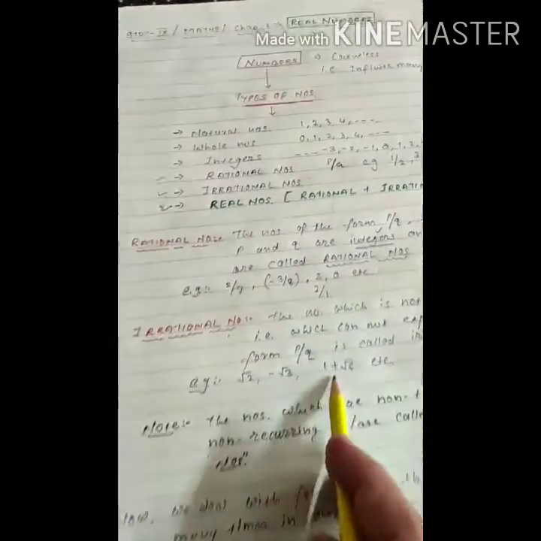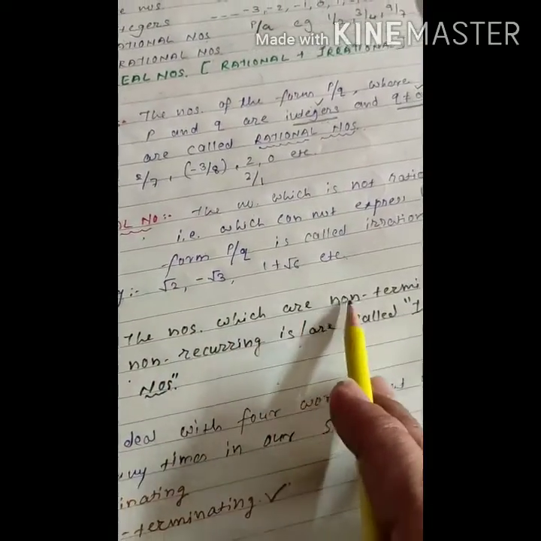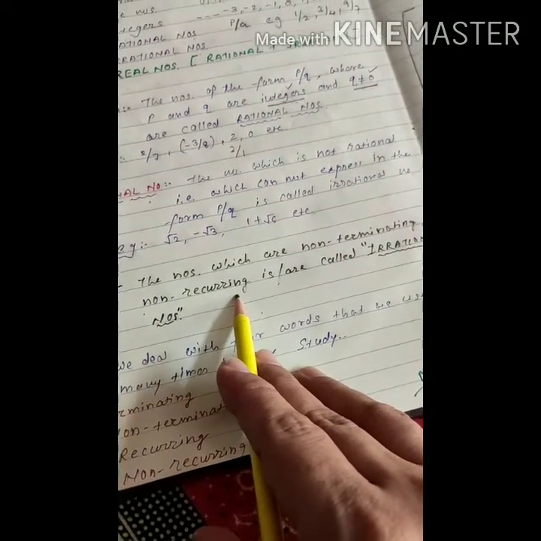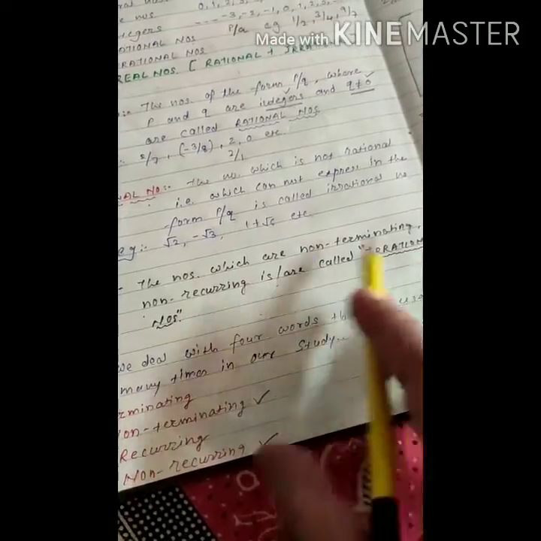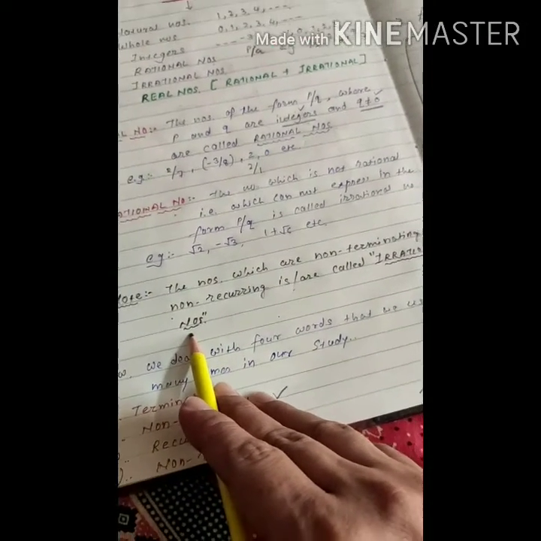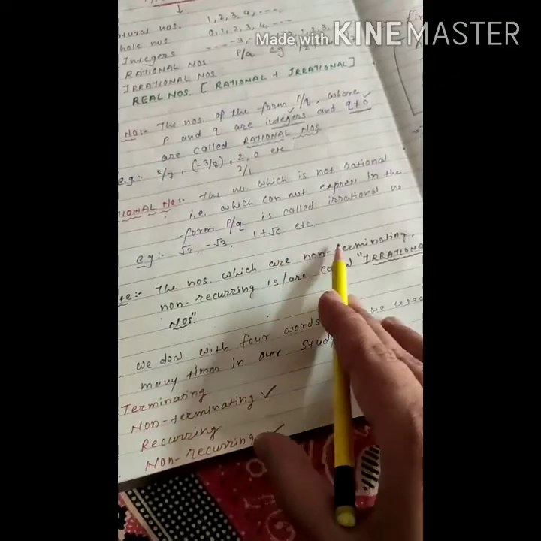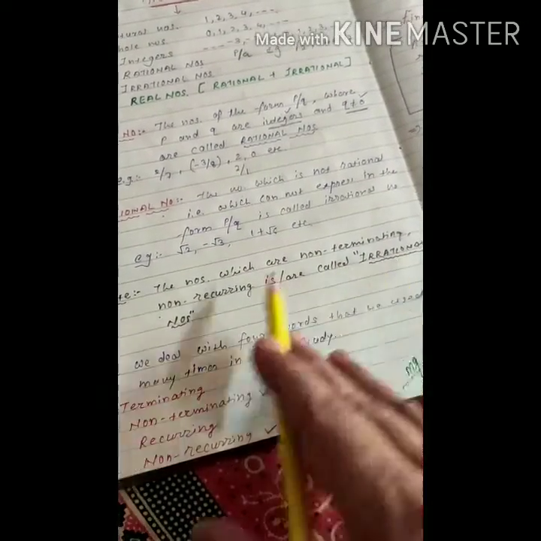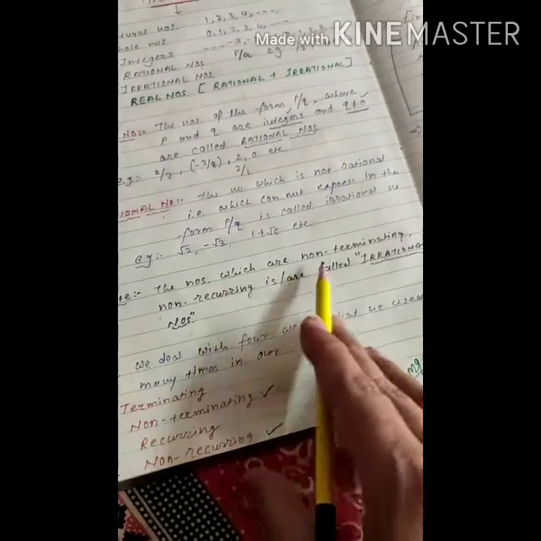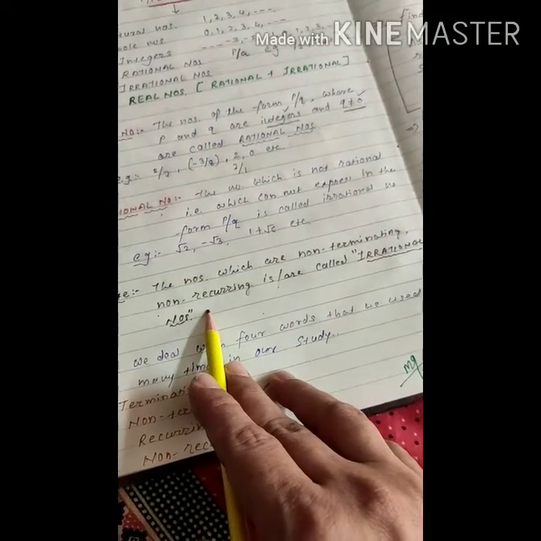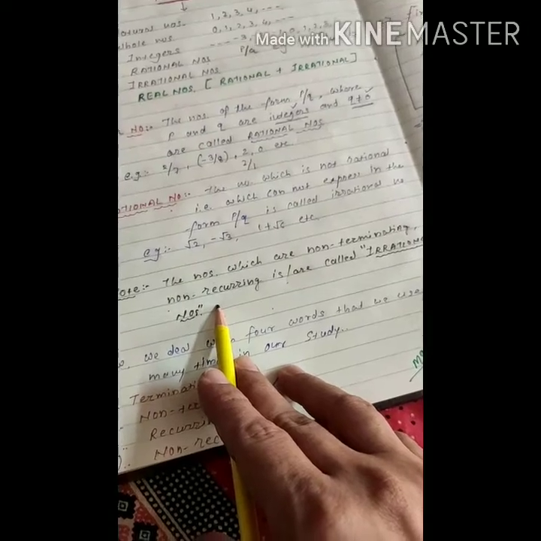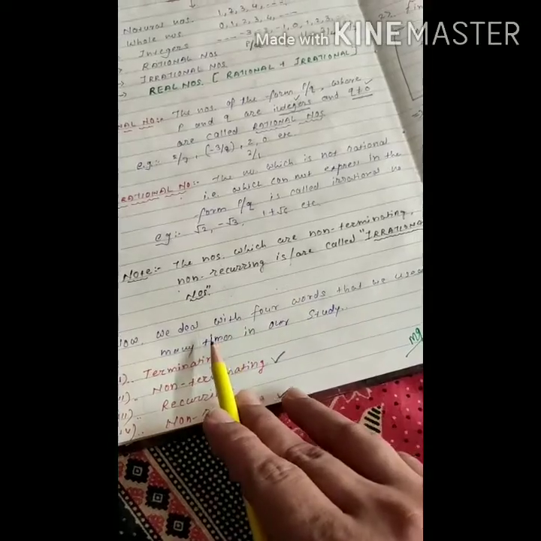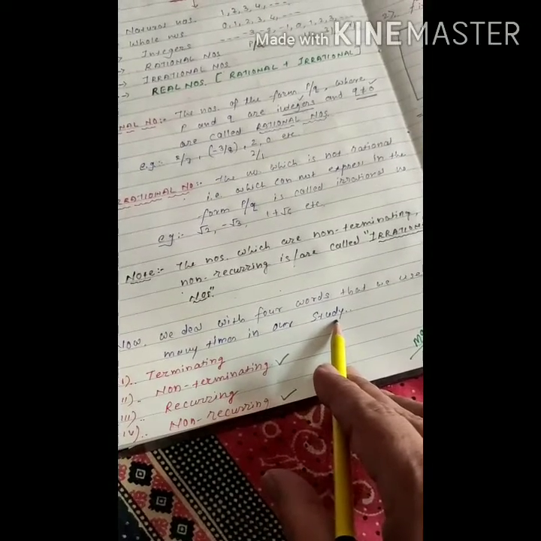Now one note is there. The numbers which are non-terminating, non-recurring are called irrational numbers. I repeat, the numbers which are non-terminating, non-recurring are called irrational numbers. Now I know that you are confused about non-terminating, non-recurring. So let's understand these words properly. Now we deal with the four words that we use many times in our study.